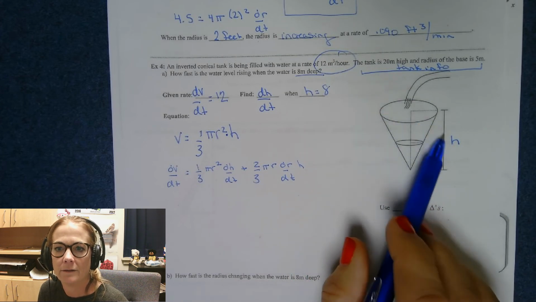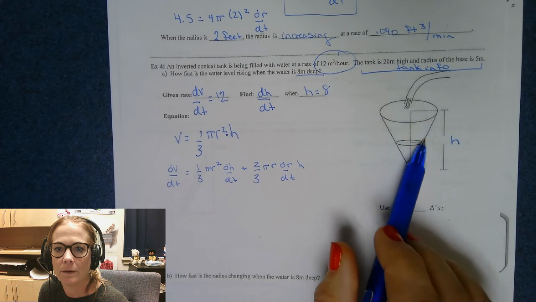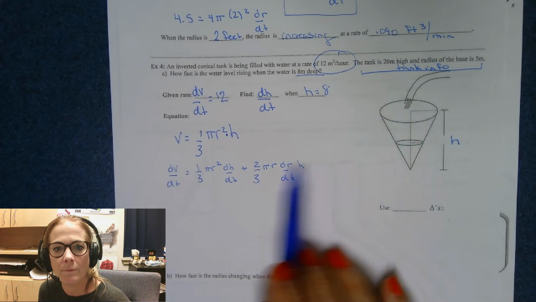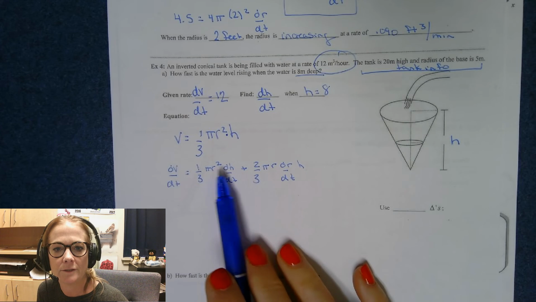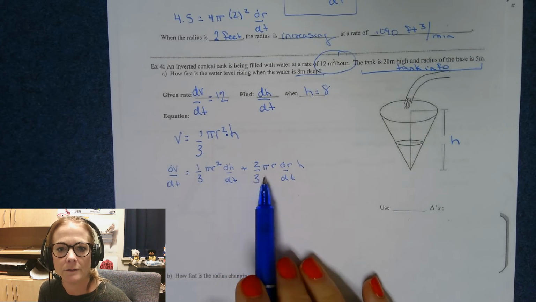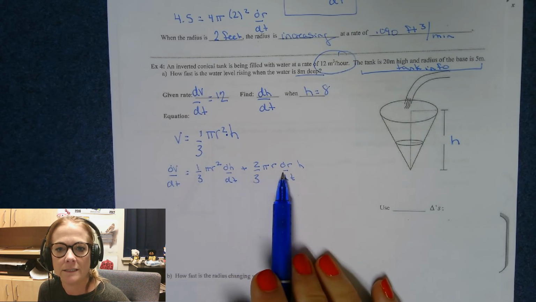So, that looks like 1/4 of a relationship. We're going to look at some similar triangles. So when we're 8, this is probably going to be 2. So I can probably figure out that that's going to be 2 squared, so that's good. dH/dt is what I'm looking for, and then plus 2/3 pi r. Again, I can do dr dt, and then height is 8.